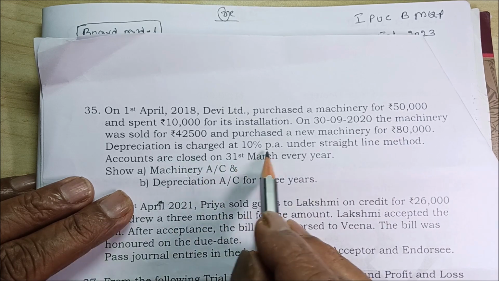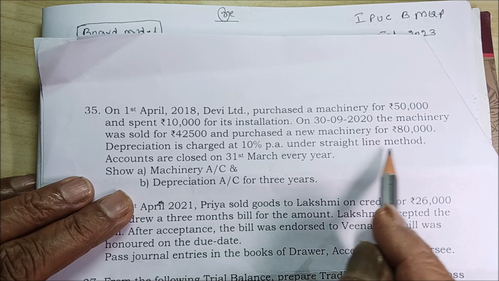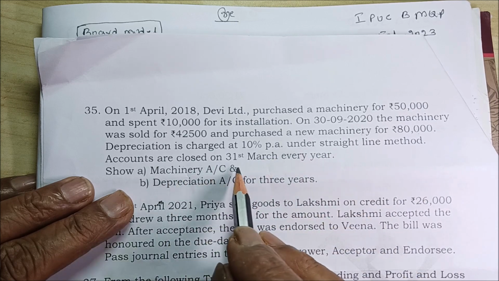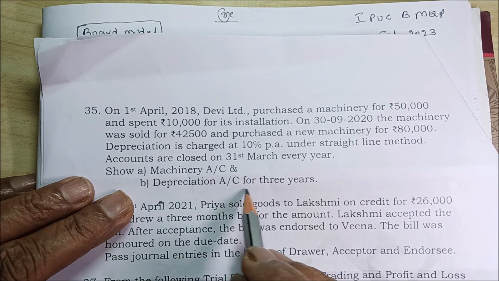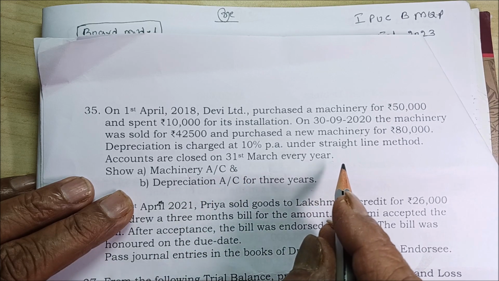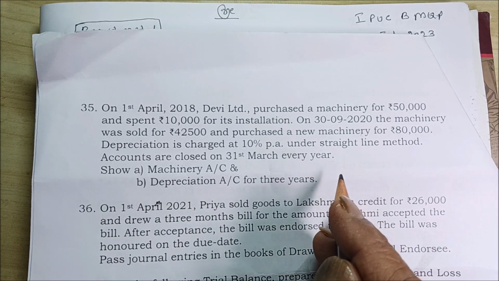Depreciation is charged at 10% per annum under the straight line method. Accounts are closed on 31st March every year. Show machinery account and depreciation account for 3 years. So 3 years means what? 18-19, 19-20, 20-21. You have to show it for 3 years, right?